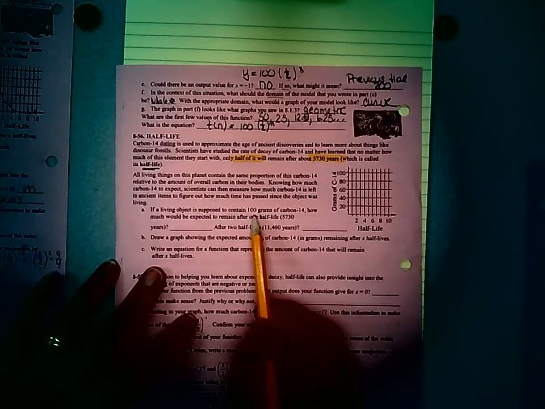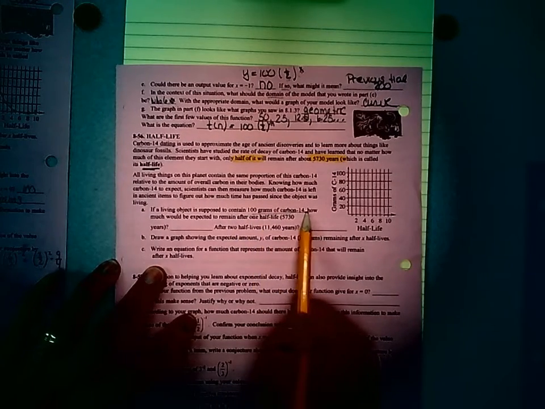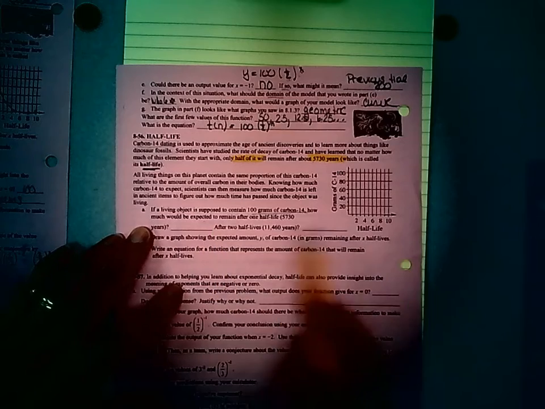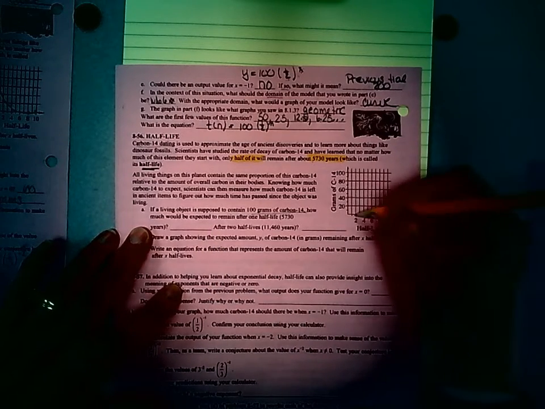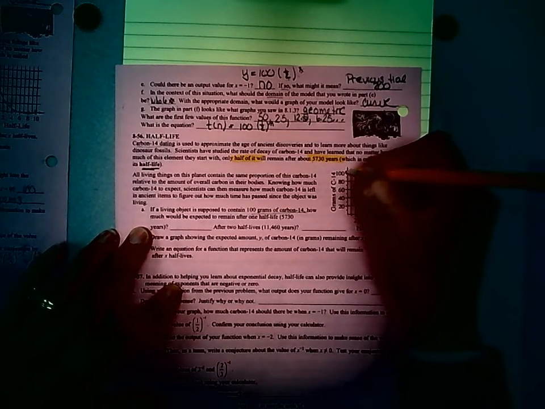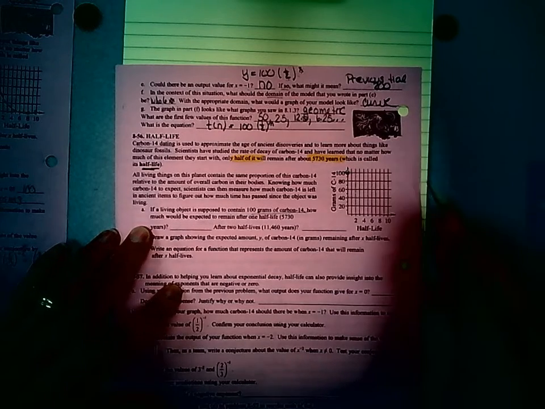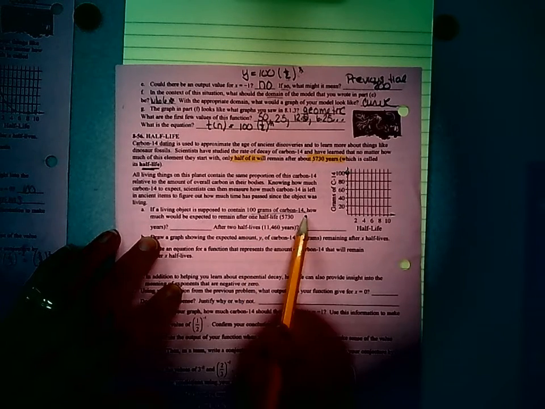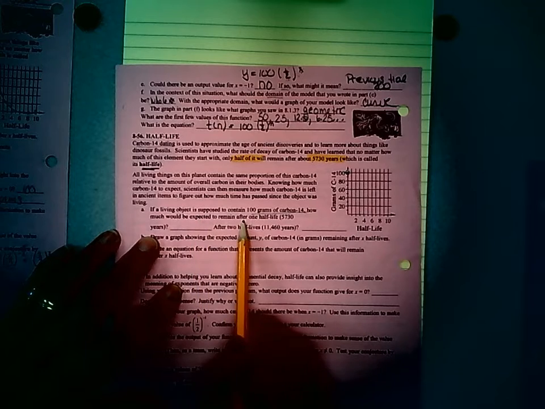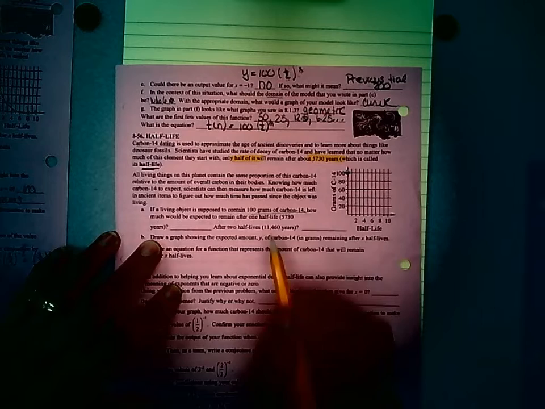So if we start with 100 grams of our carbon-14, I'm going to go right over here. My start is 100, so I'm going to put a nice dot here for my 100 value. How much would we expect to remain after one half-life?